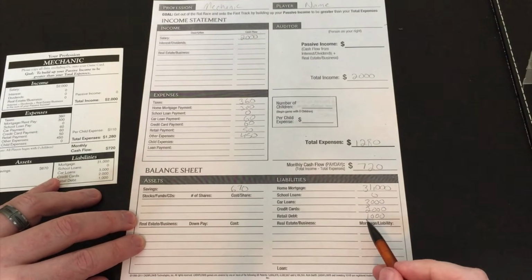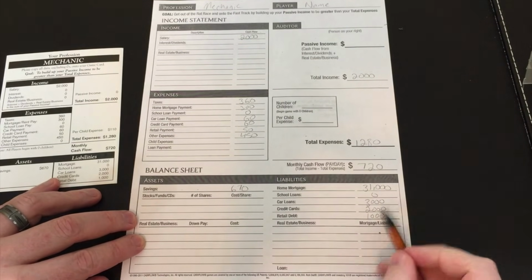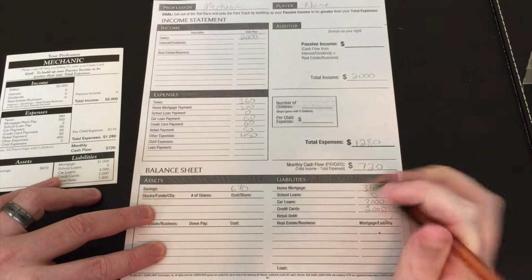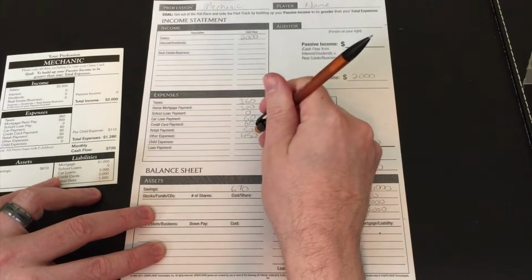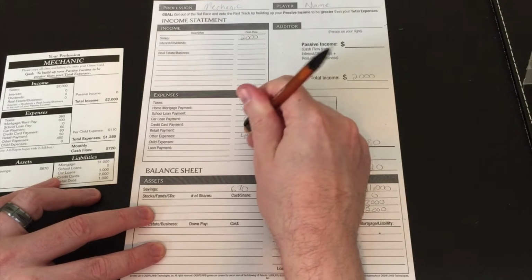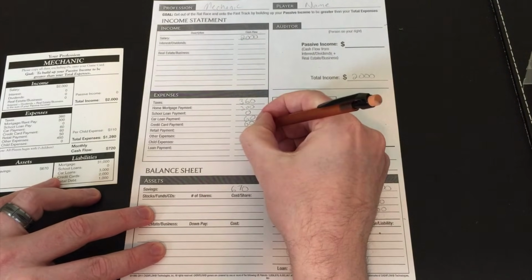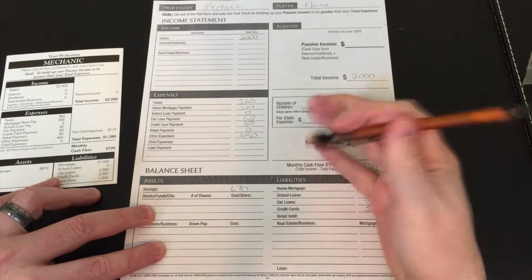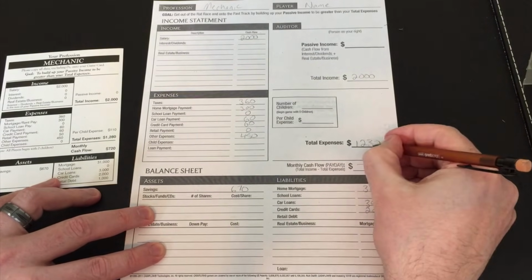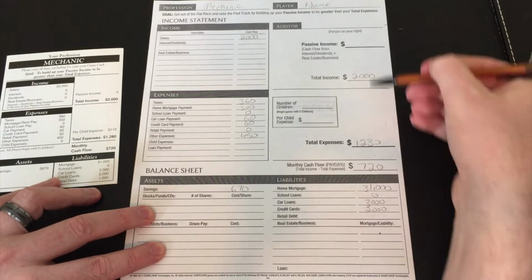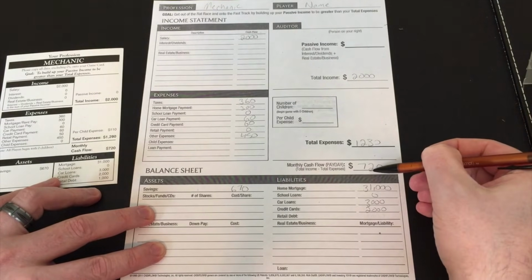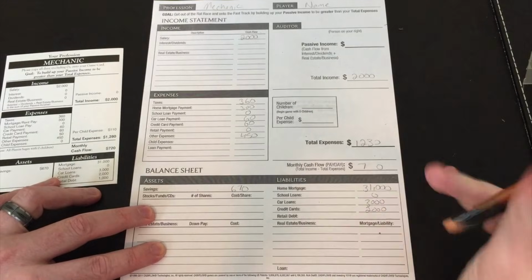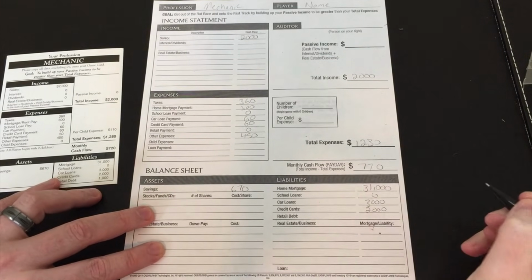Now, if I was to pay off this retail debt and pay off the full $1,000, I would pay $1,000 to the bank, and then I would erase my retail payment of $50. That would become zero. That would mean my expenses would go down by $50. And now when I go income minus expenses, my monthly cash flow actually goes up by $50. So I'm keeping more money every single month.